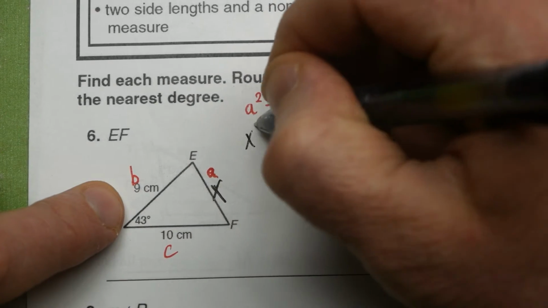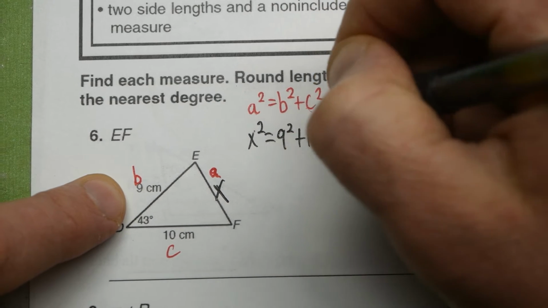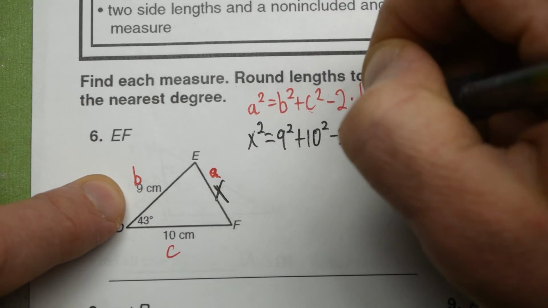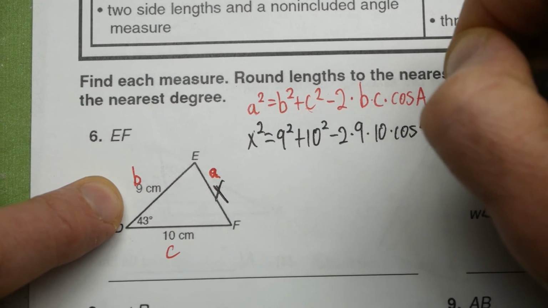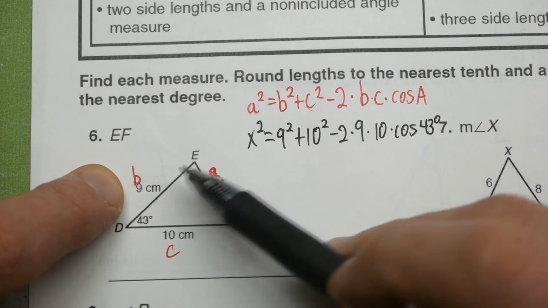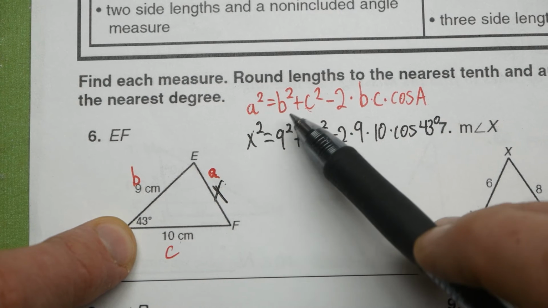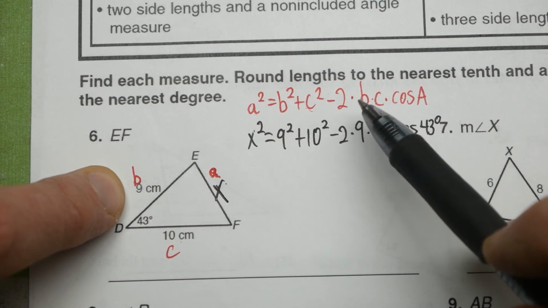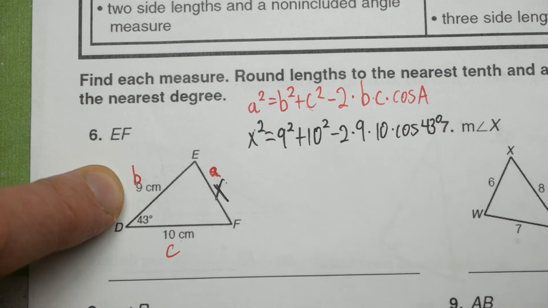I'm going to have X squared equals 9 squared plus 10 squared minus 2 times 9 times 10 times the cosine of 43 degrees. So all I'm doing is just taking this X, 9, 10, and 43 and plugging into its spots. The A is the X, the B is the 9, so it shows up here, and the C is 10, and then the angle is that 43-degree angle.